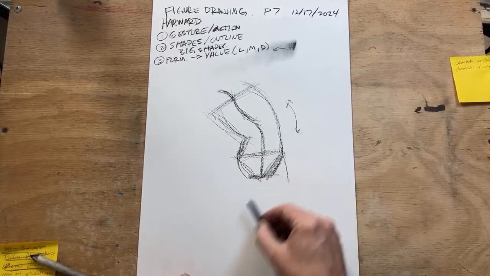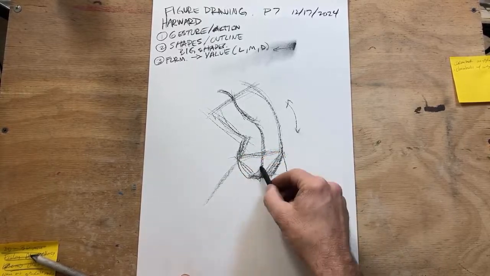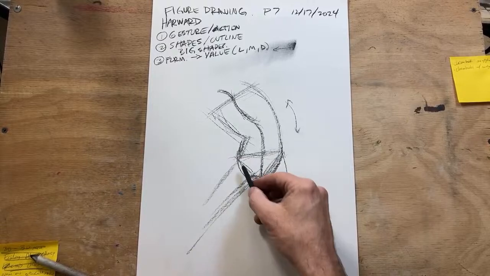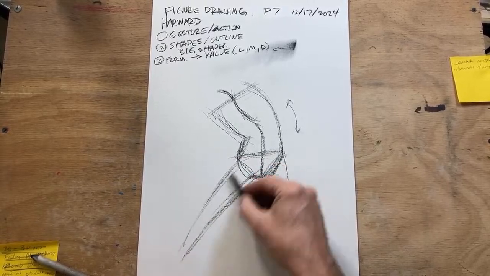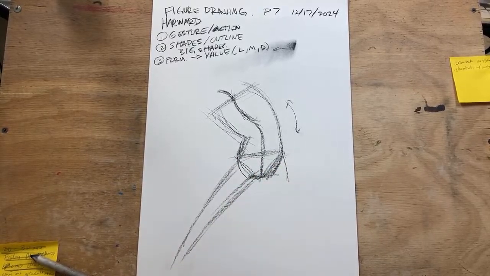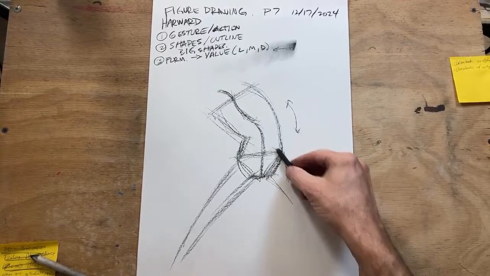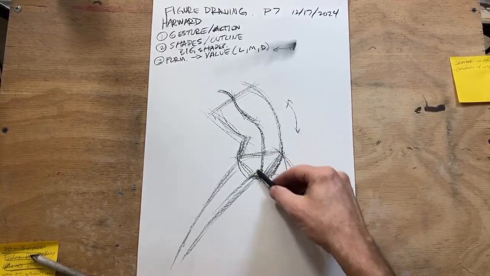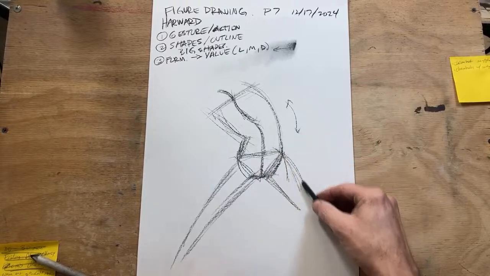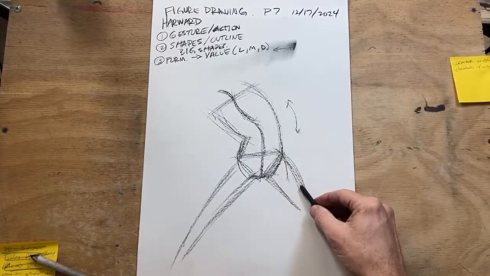Let's curve this in. His leg's coming out in this direction. So we're going to simplify that into a long triangle, okay? And this leg is moving in this direction. So it's kind of straight on the bottom here, and it's curved on the top.